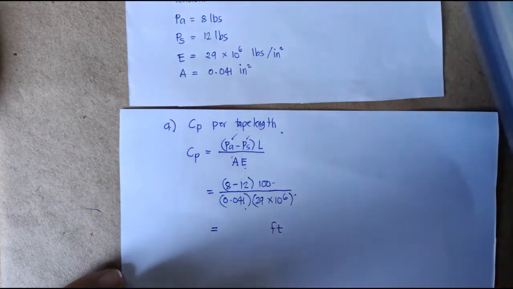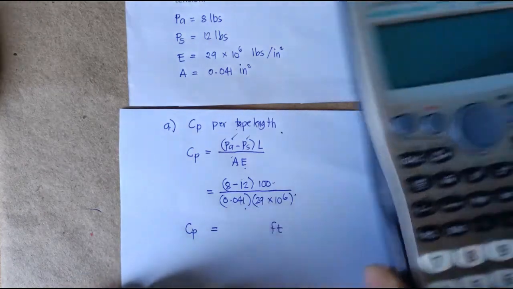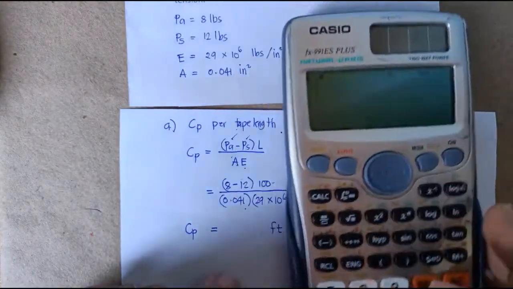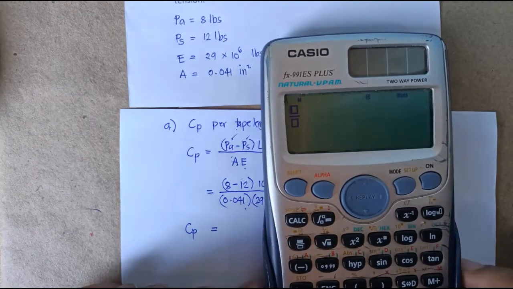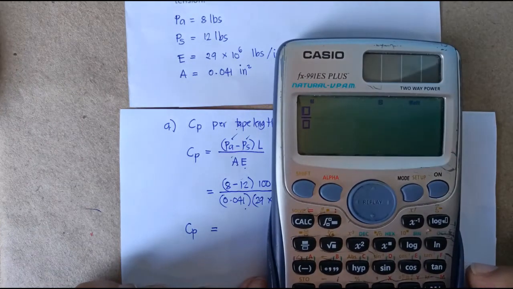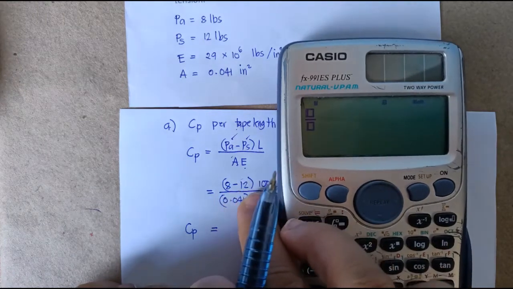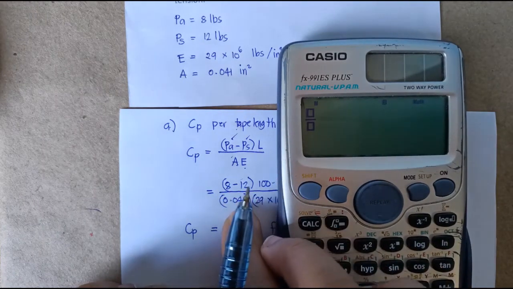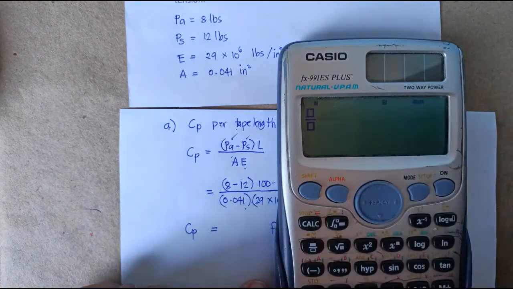Okay, so how to use your calculator? Just use the fraction. Instead of dividing, like 4 times 100 divided by this one, I suggest that you use the fraction instead, so that it's easier for you to edit in case you make a mistake in pressing the keys.